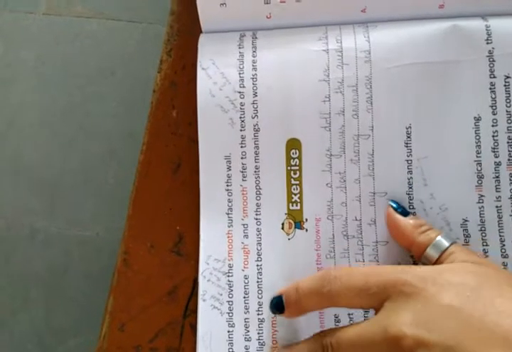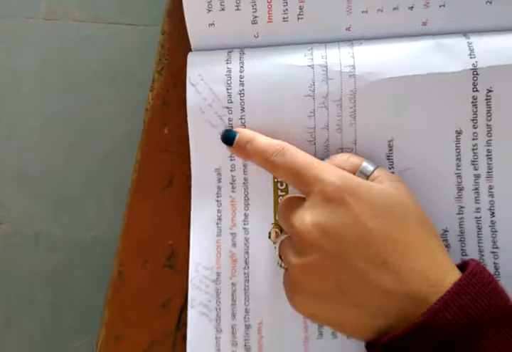In the given sentences, the bark of the tree is very rough. The paint glided over the smooth surface of the wall. Rough and smooth refer to the texture of the particular things. They both refer to the feel or the shape of the surface or the substances. Texture means the feel.